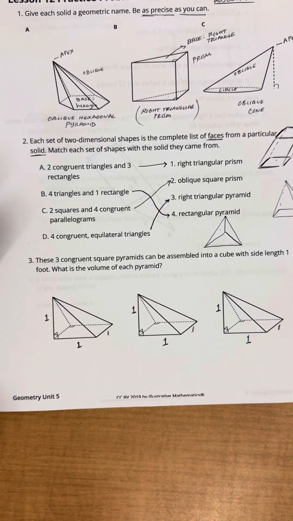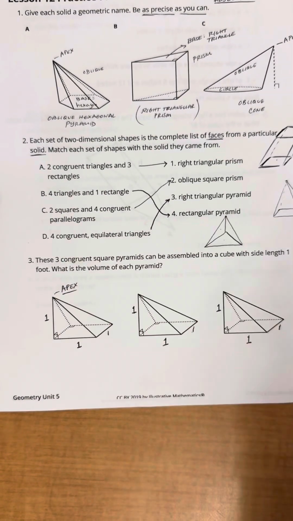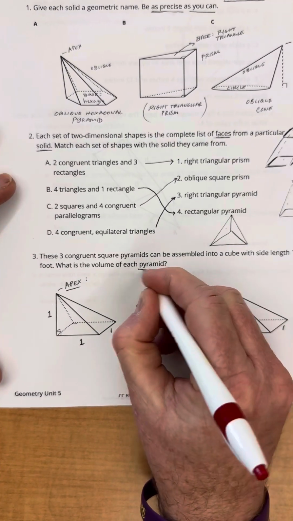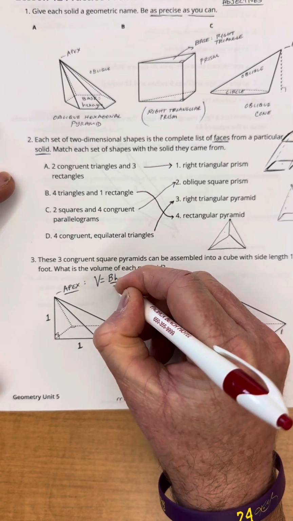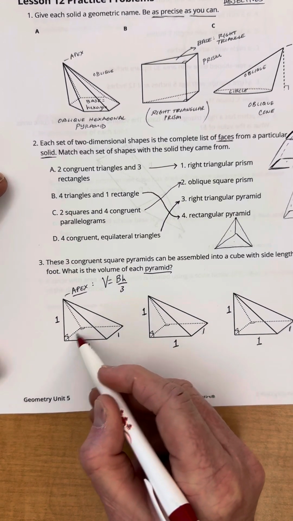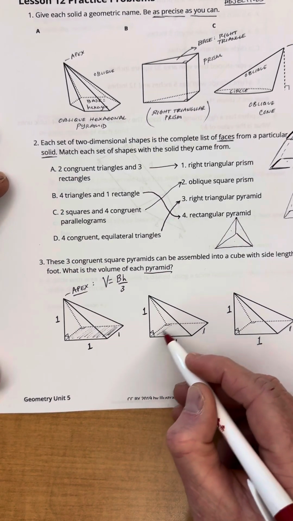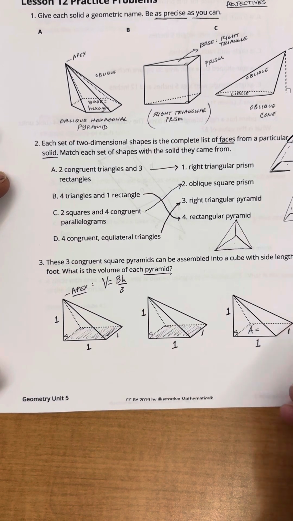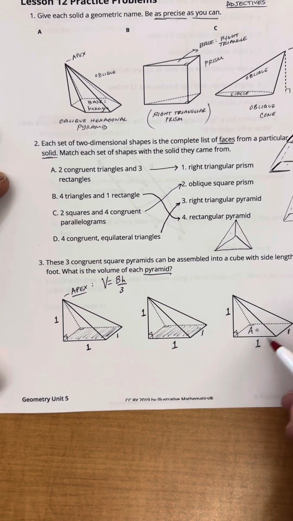Now what you learned is any of the solids we talk about that have an apex, like pyramids, the volume equals base times height divided by 3. So this is our base, which is a square. Area of a square is just length times width, or side squared.